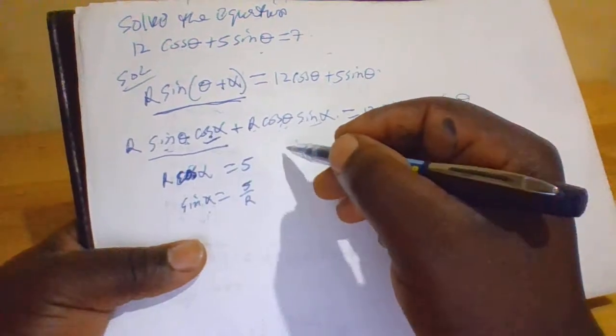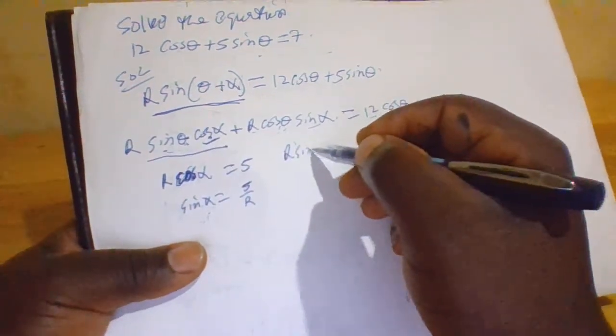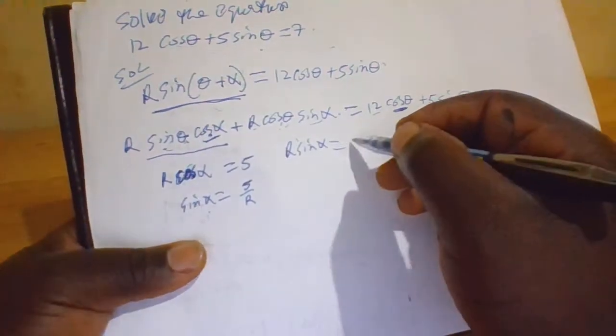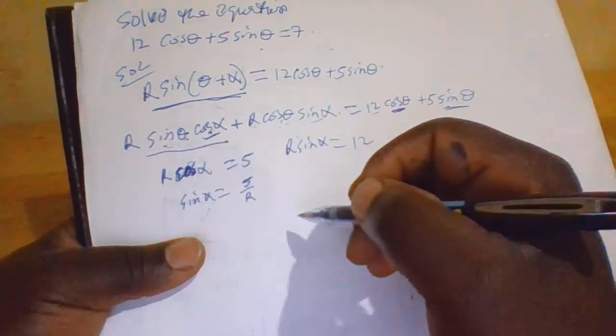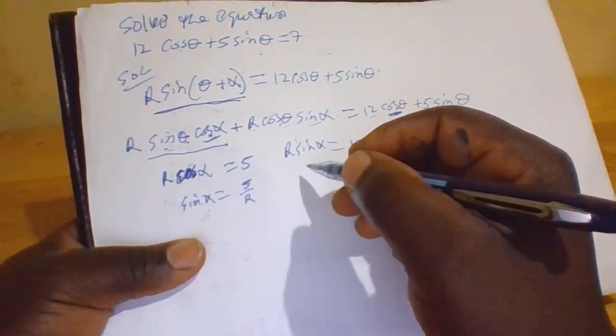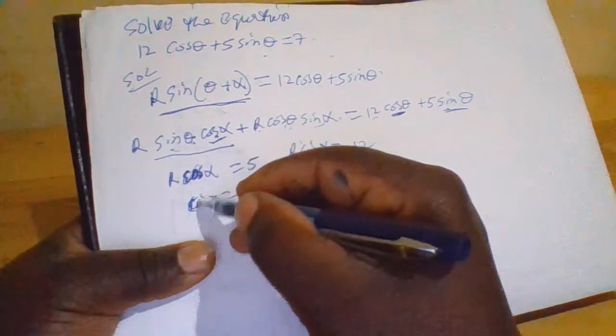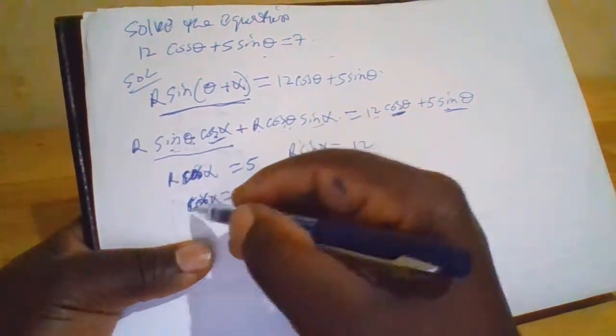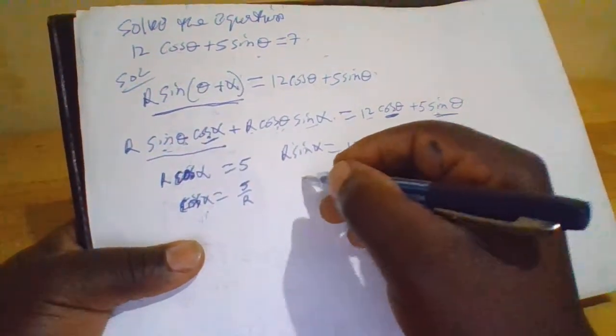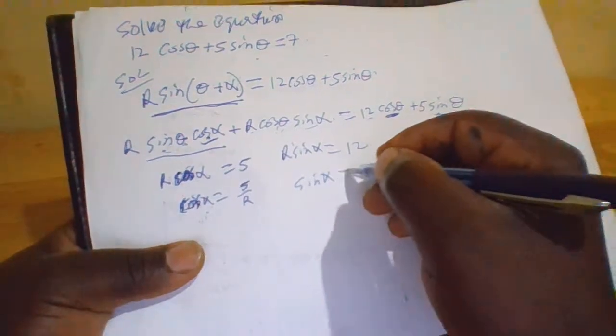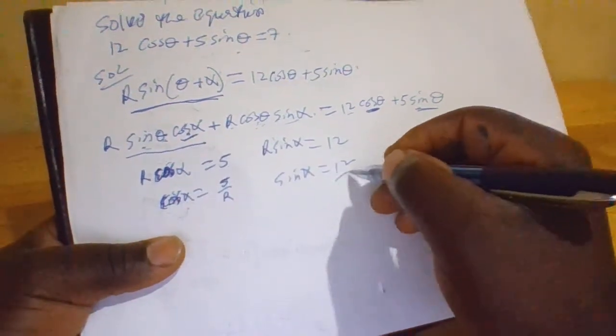So we have R cos alpha being equal to 12, meaning that cos alpha equals 12 over R.